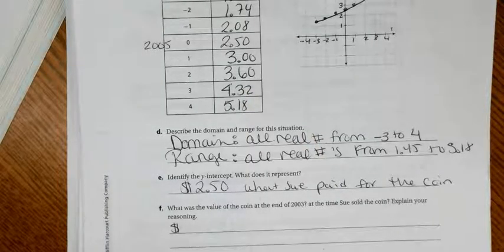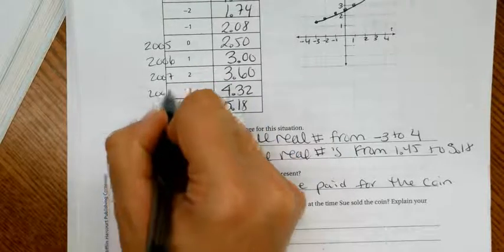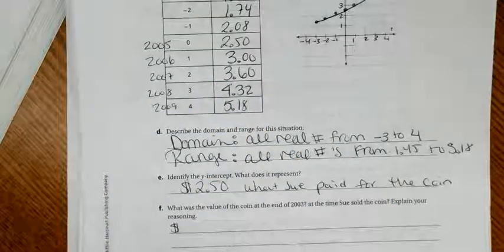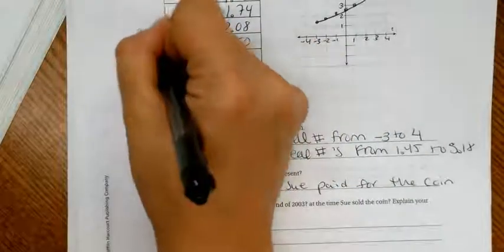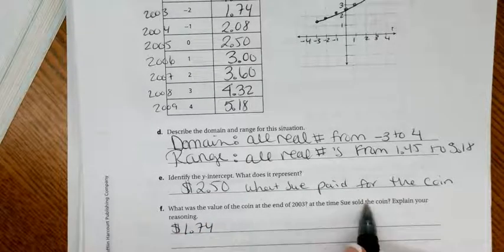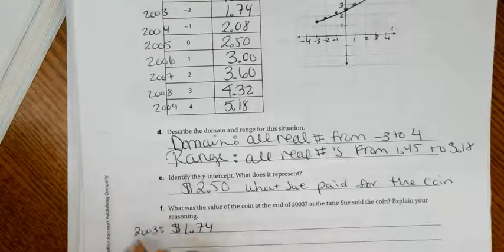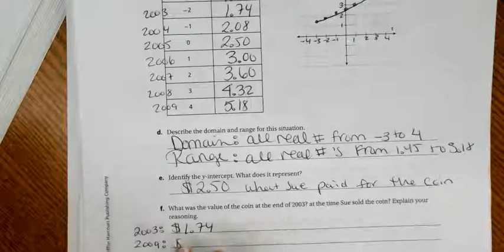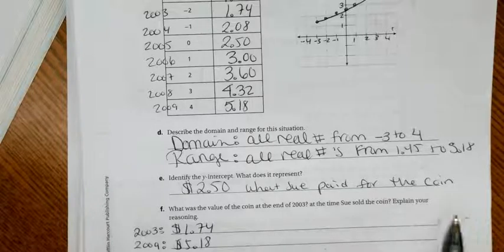Four years later. 2006, 2007, 2008, 2009. She sold it in 2009. What is the value of the coin at the end of 2003? 2004, 2003. $1.74. At the time Sue sold the coin, $5.18. Explain your reasoning. Right?